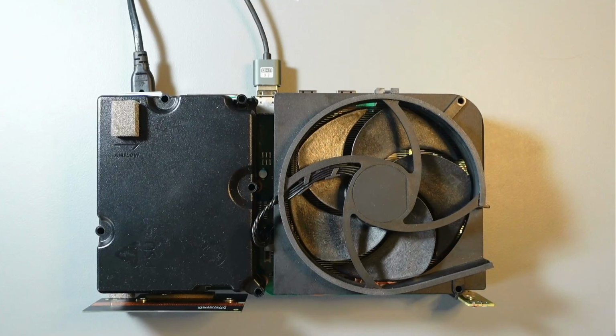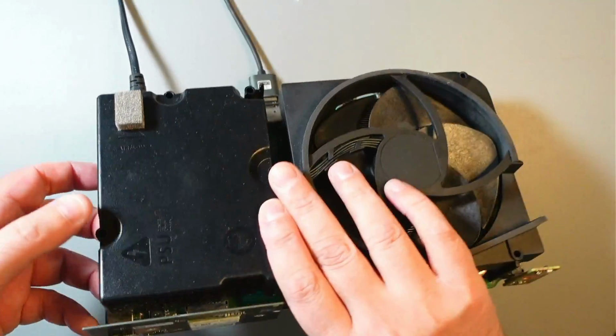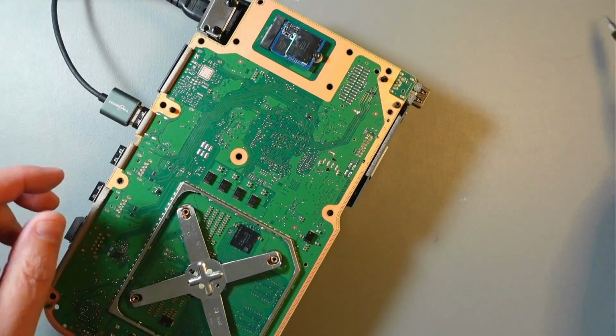So let me power it off and unplug this. And remove the card again.